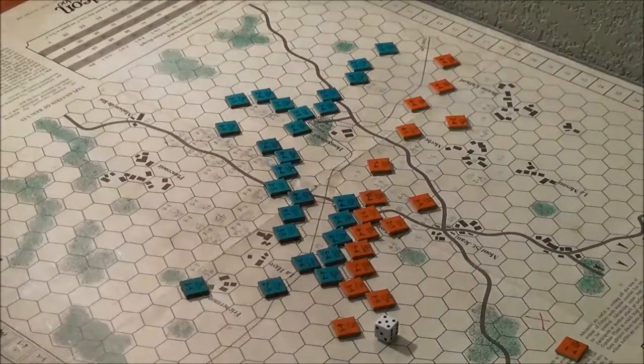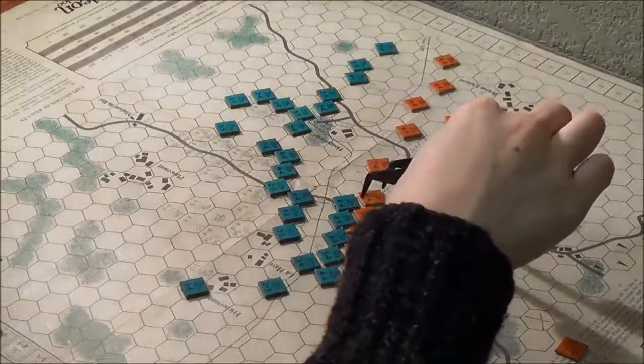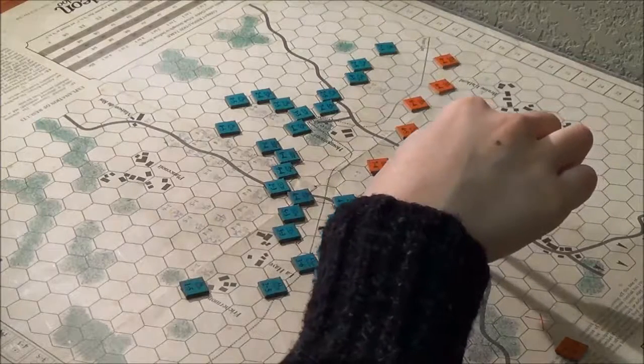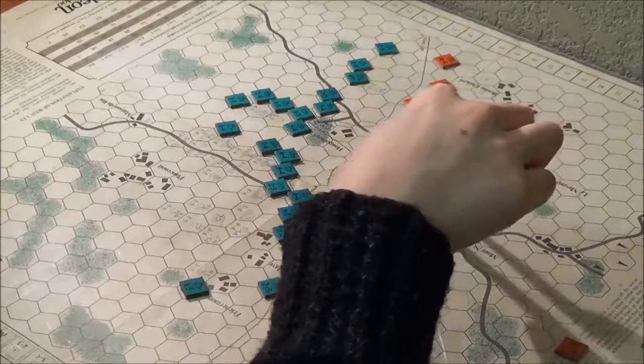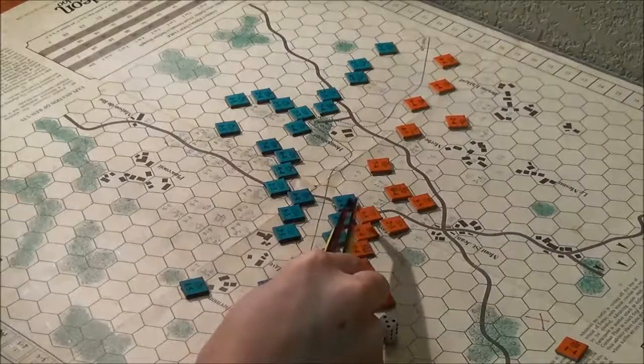We roll a 5, and that is definitely attacker retreats. Alright, so... Okay, let's go ahead and move on down here.